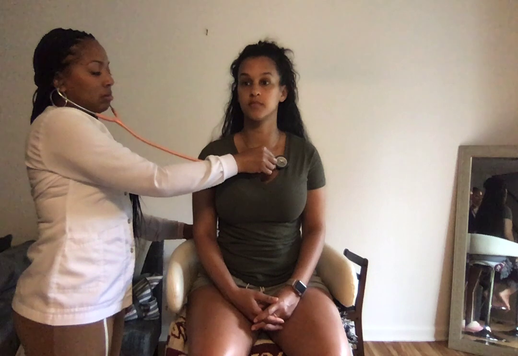Now I will use the bell of the stethoscope, which is used for lower pitch sounds of S3 and S4, as well as to detect murmurs for mitral stenosis. Aortic valve, right upper sternum border, 2nd intercostal space. Pulmonic valve, left upper sternum border, 2nd intercostal space.